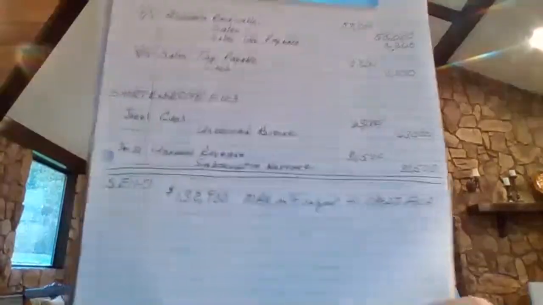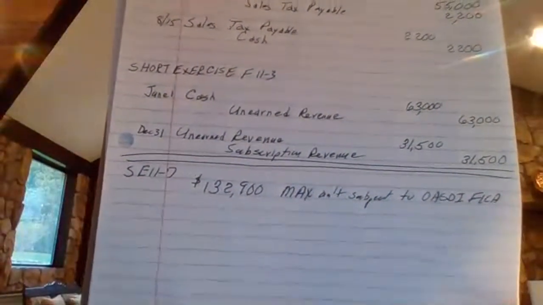amount subject to Old Age Survivor Disability Insurance FICA, $132,900. Let's see what it says here: she had $125,100 earned as of September 30th.